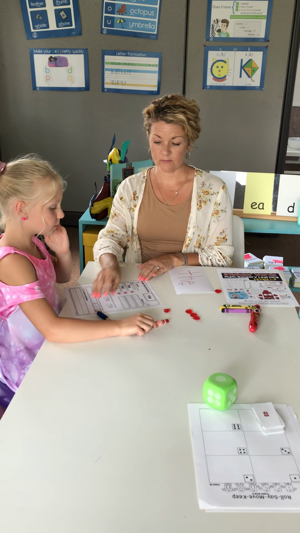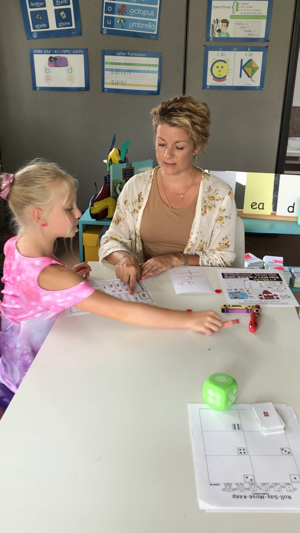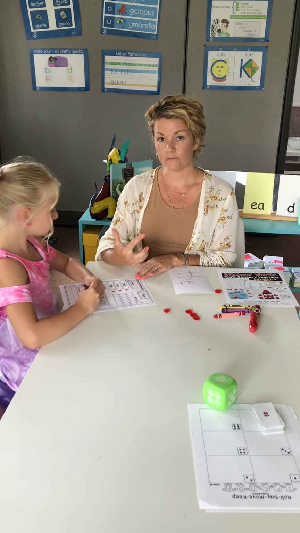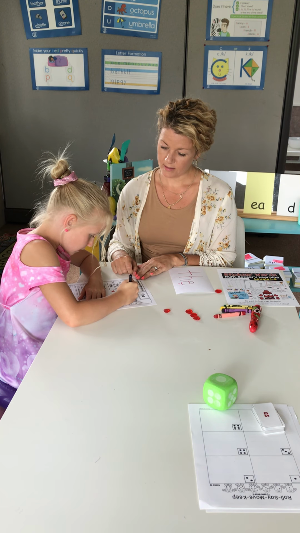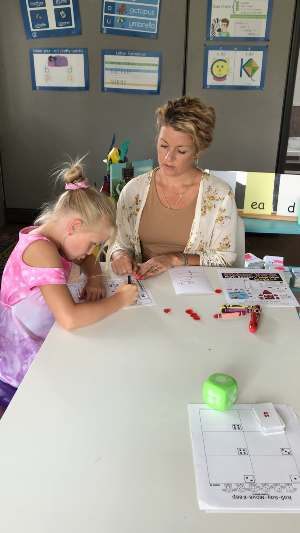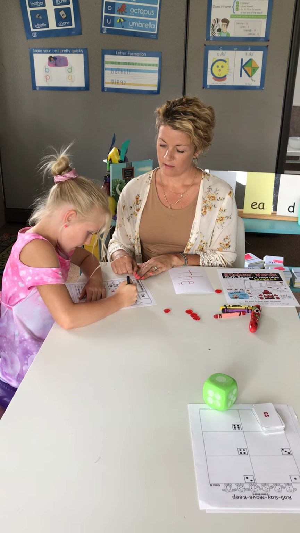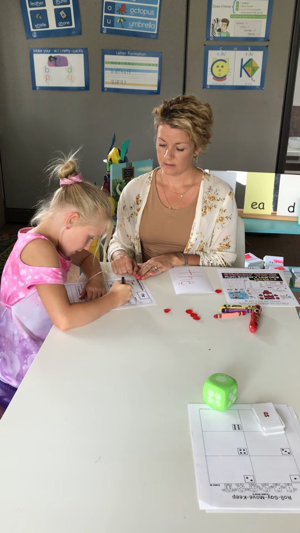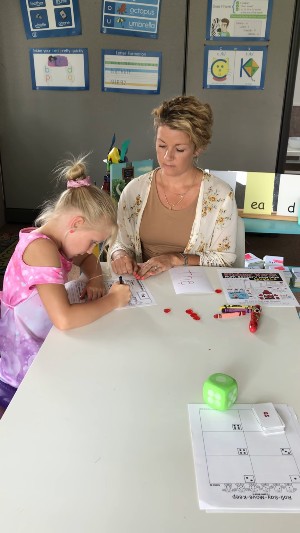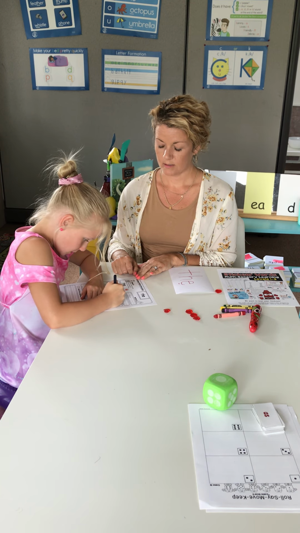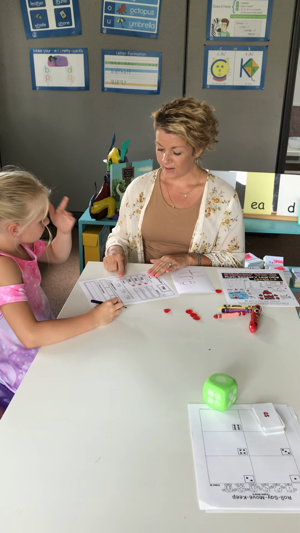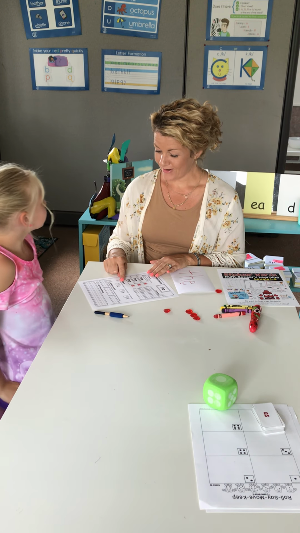She could write in her red crayon. I'm going to have her switch to pencil. And as she's writing, I'm going to have her verbalizing those letters. Let's go ahead and say it as you write it. T-H-E, the. Good. T-H-E, the. T-H-E, the. Awesome. Now we're going to clap our letters.